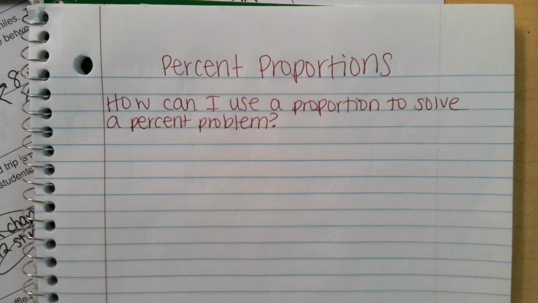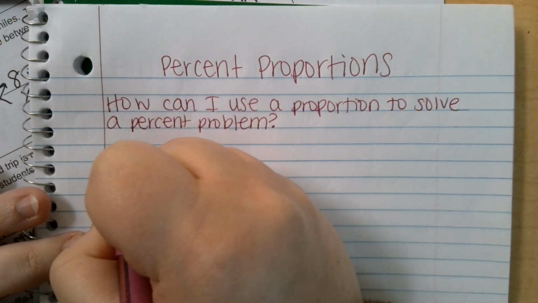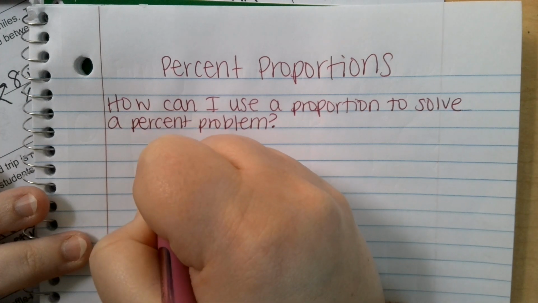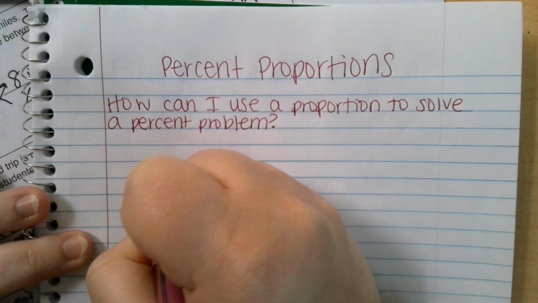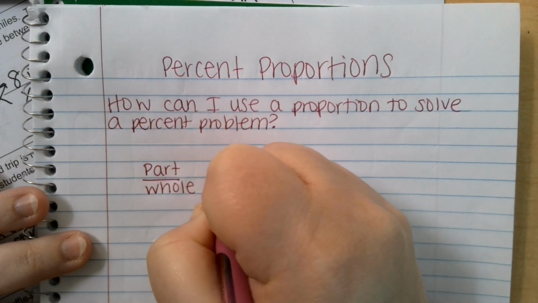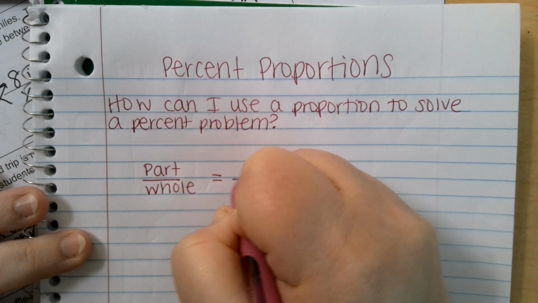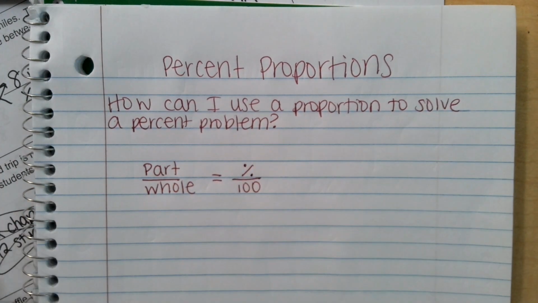Hey guys, today we are learning the percent proportion. Our essential question is how can I use a proportion to solve a percent problem? So, our proportions are always going to be part over whole equals the percent over 100.